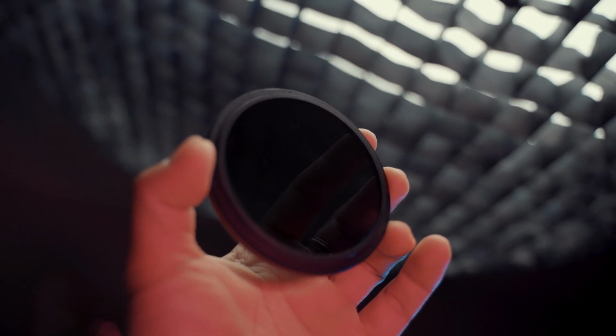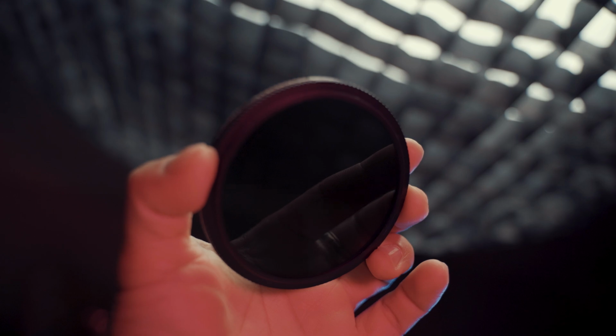Now, there are two types of ND filters. Make sure when you're buying one, you get the variable ND filter. This one is for videographers. The difference between these two: the one that says ND filter has a fixed stop, and it was only designed for photographers, unless you are using one of those cinema cameras, in which case use a fixed ND filter with the matte box, which means you have to rig up your camera a little bit.